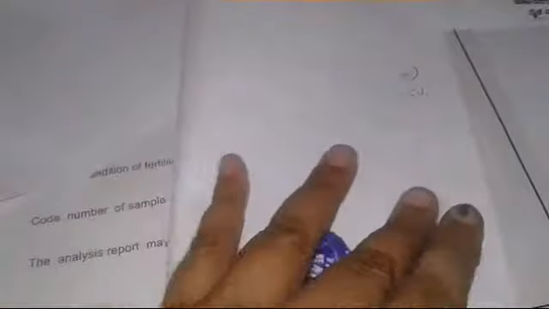Form P should be folded and kept inside the bag like this. Three formats are very important when you draw a fertilizer sample, and they are forms J, P and K. As you know, form J is taken in triplicate, followed by P and K. Better you take it in around 10 forms and get the signature.